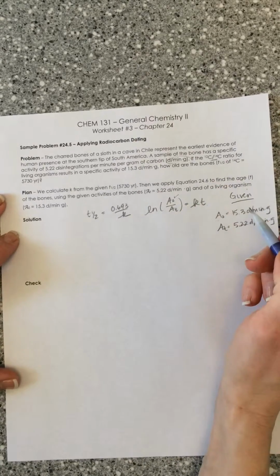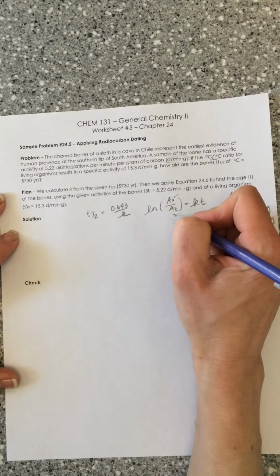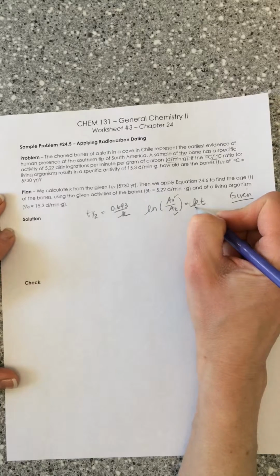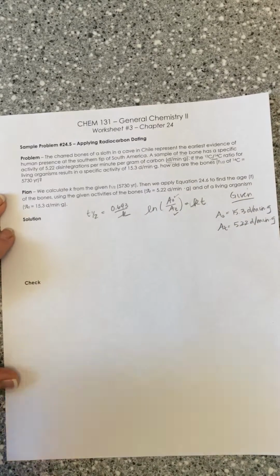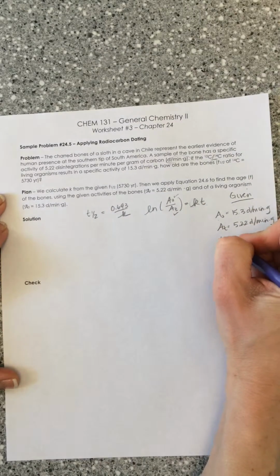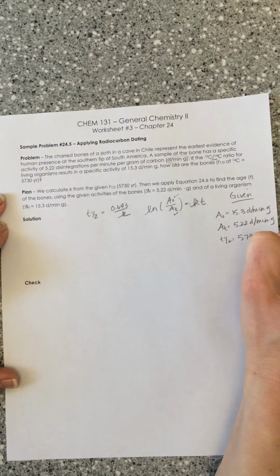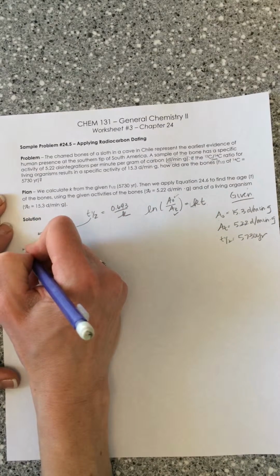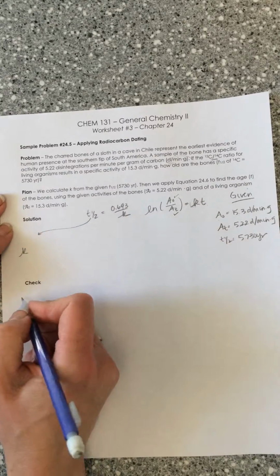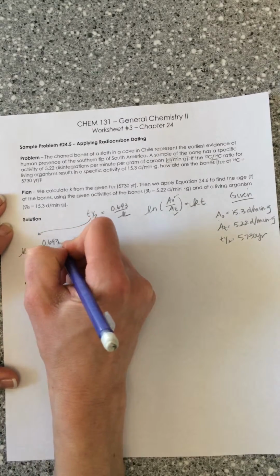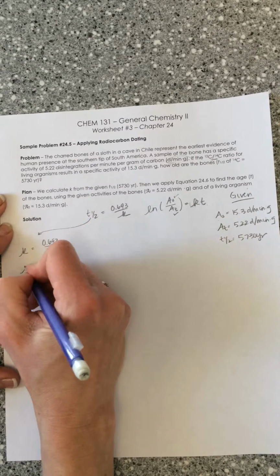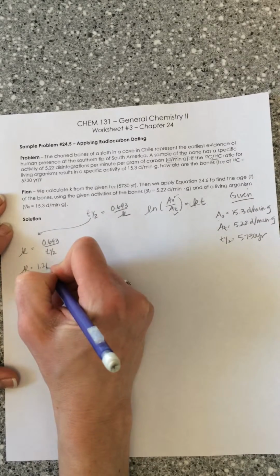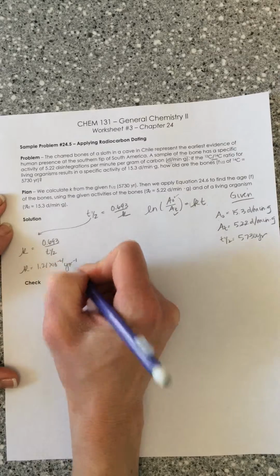So again, we're given the activity at the onset, we're given the activity after a certain amount of time has passed, and as long as we know the proportionality constant, the rate constant, we can figure out how much time has passed. Well, they do give us that the half-life is 5,730 years. And again, we can use the equation that we have here to relate the half-life to the rate constant. So rearranging this, the rate constant equals 0.693 over t1/2, and for a half-life of 5,730 years, the rate constant is 1.21 times 10 to the minus fourth per year.